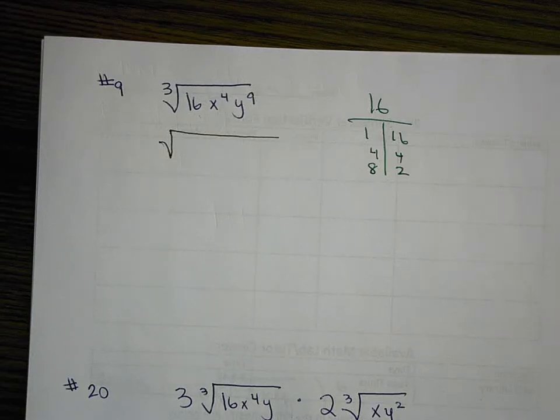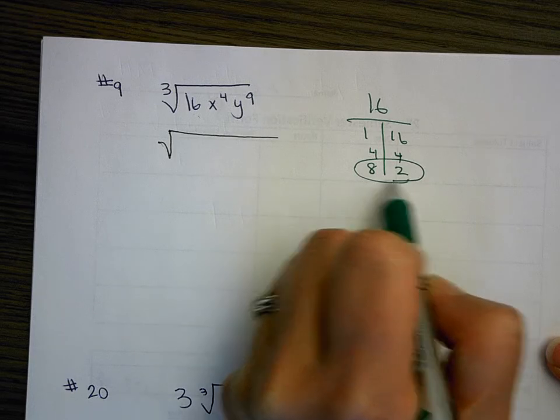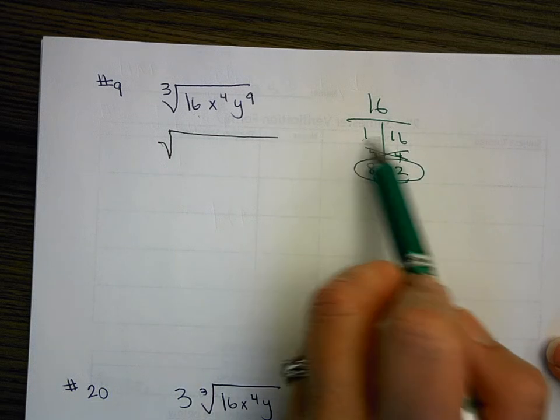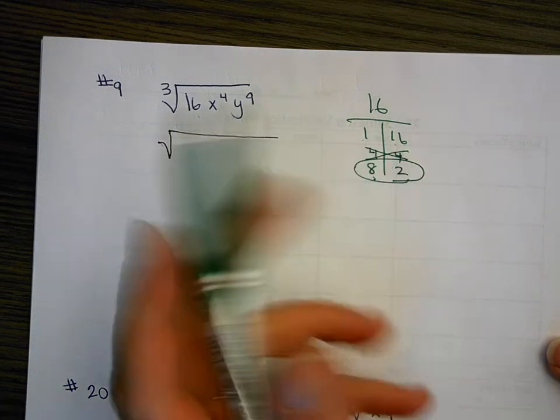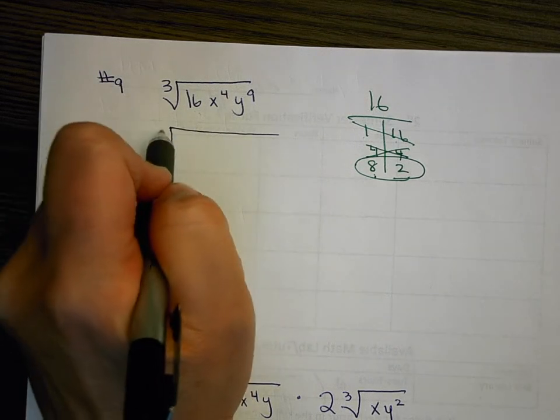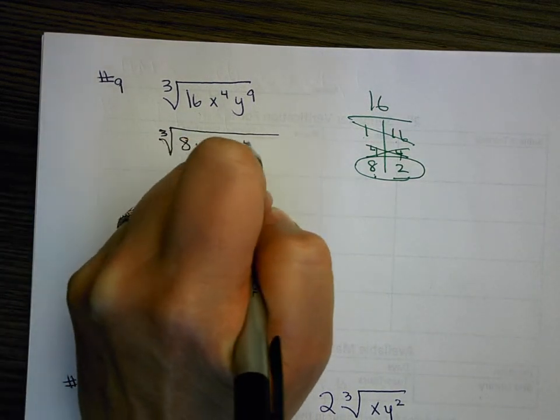And so I'm looking to see what I know the cube root of. And I know the cube root of 8. Not 2, of course, but I know the cube root of 8. I don't know the cube root of either of those. And then doing 1 times 16 is not going to help me simplify. So then I'm not going to use that one either. So then for 16, I'm going to write that as 8 times 2. And then, of course, I have the x to the 4th and the y to the 9th.